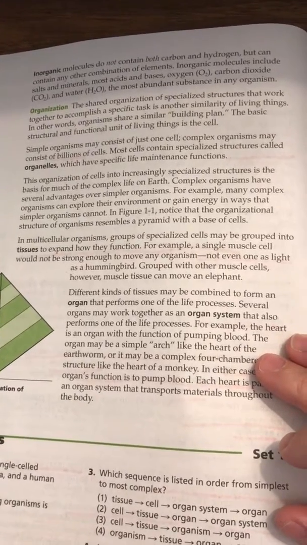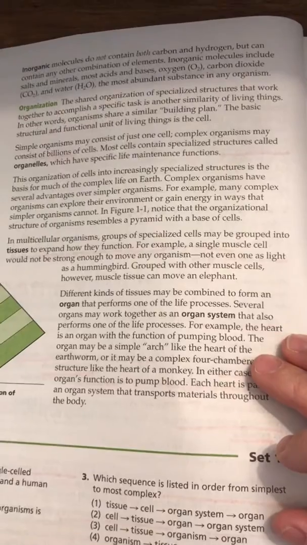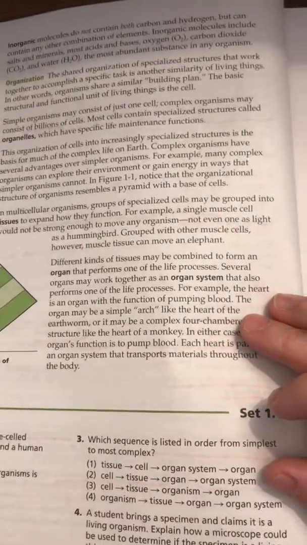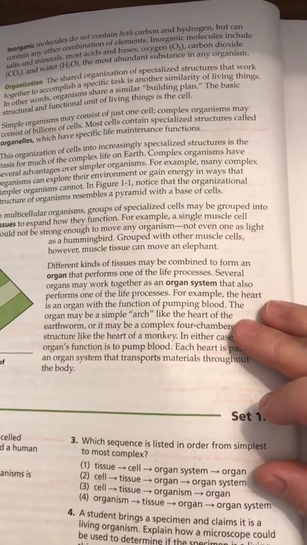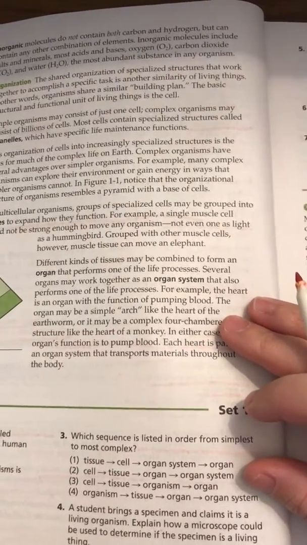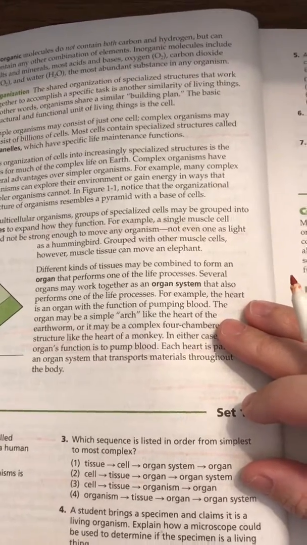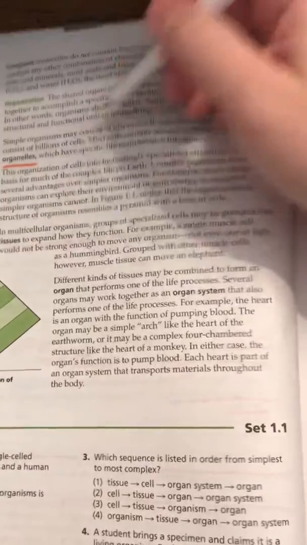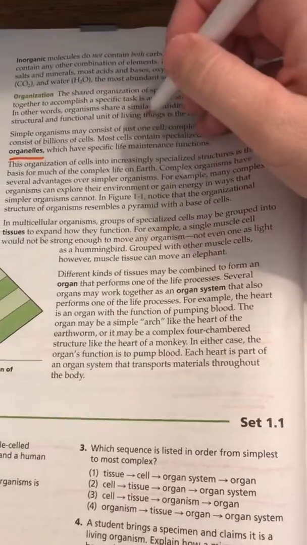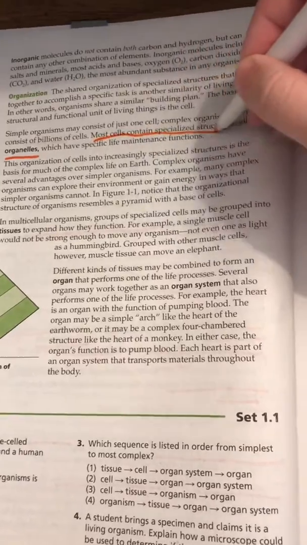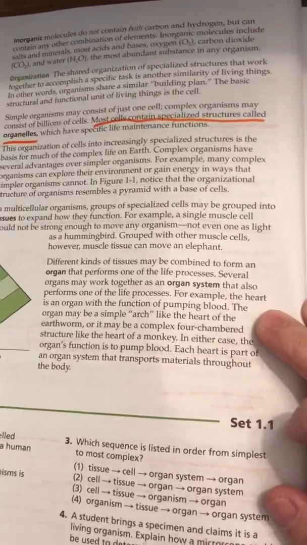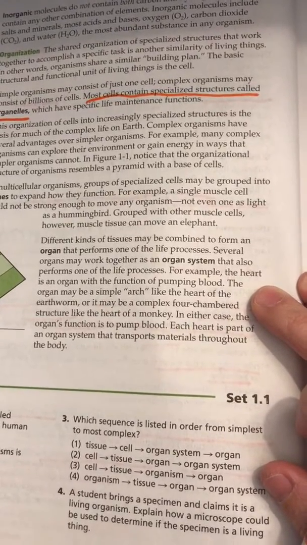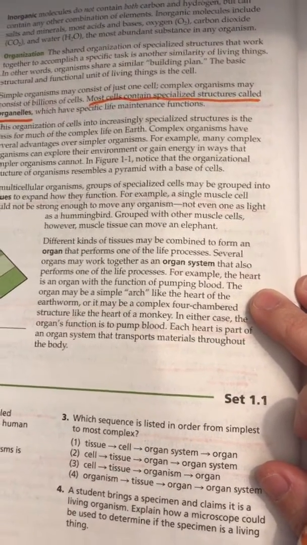In other words, organisms share a similar building plan. The basic structural and functional unit of living things is the cell. Simple organisms may consist of just one cell. Complex organisms consist of billions of cells. Most cells contain specialized structures called organelles, which have specific life maintenance functions. This organization of cells in increasingly specialized structures is the basis for much of the complex life on Earth.